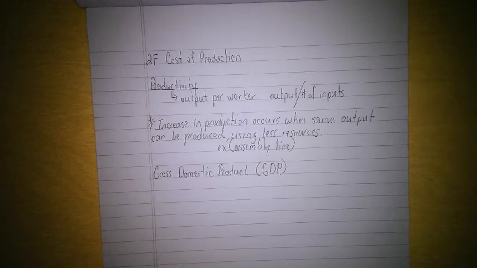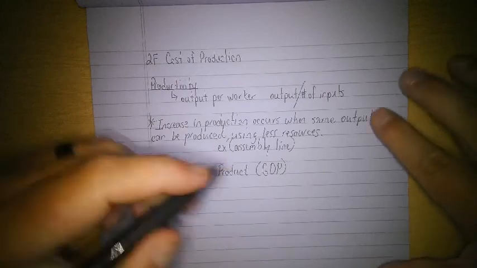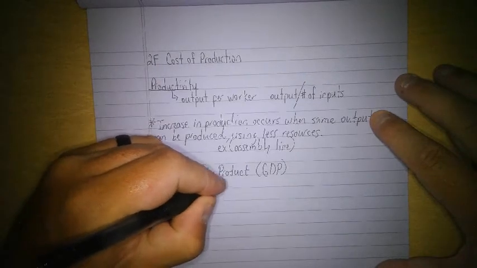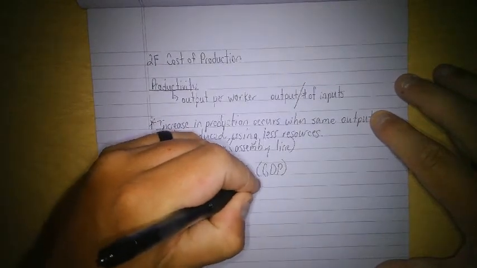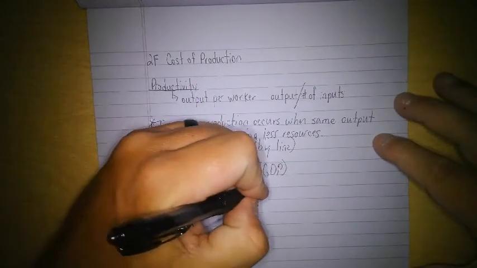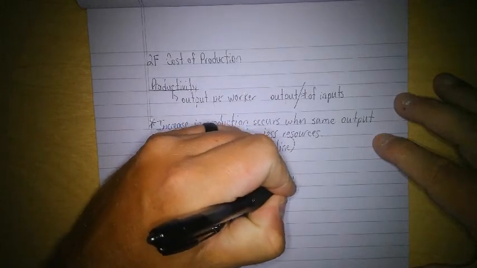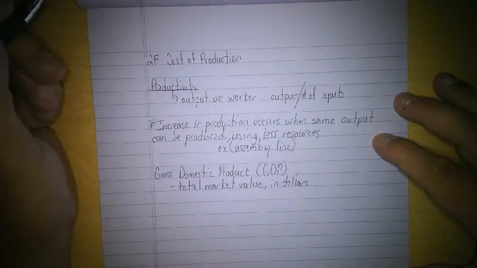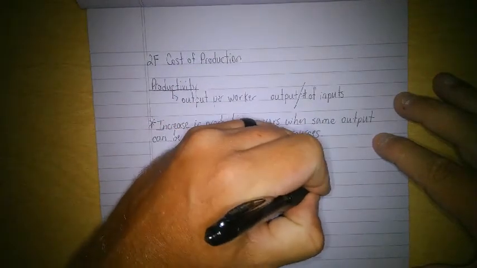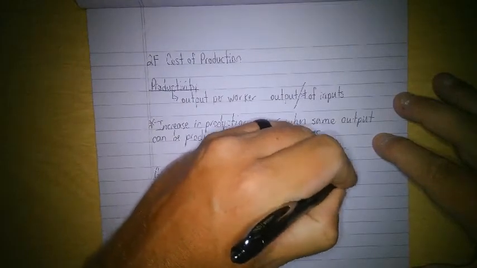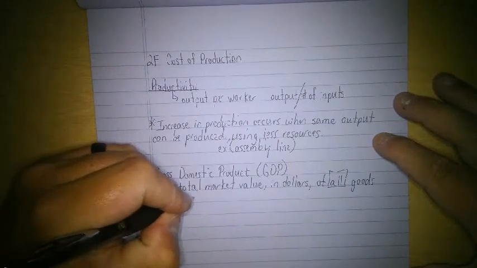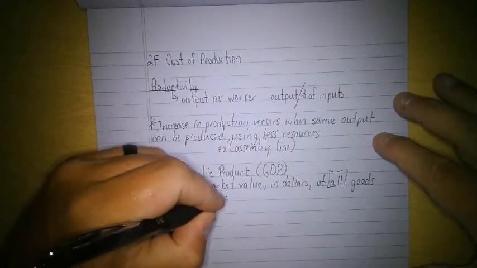So, here's how we're going to put this. We're going to put total market value in dollars. Total market value. You guys know what I mean by market, right? Like the type of economy you have. So total market value in dollars of all goods and services, emphasis on the word all here, of all goods and services produced in 1 year.